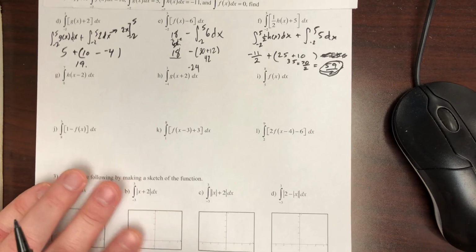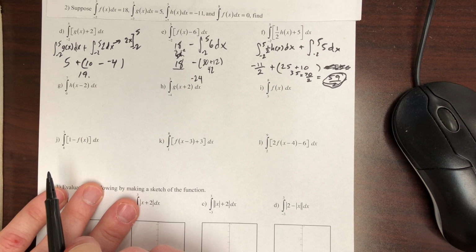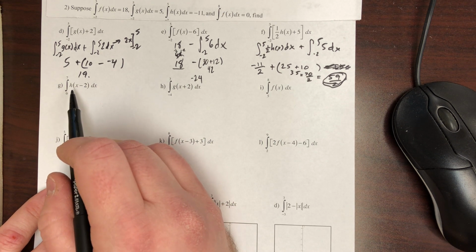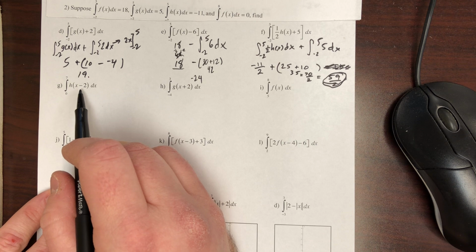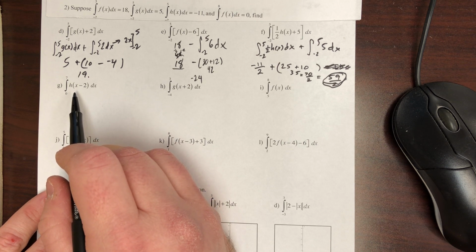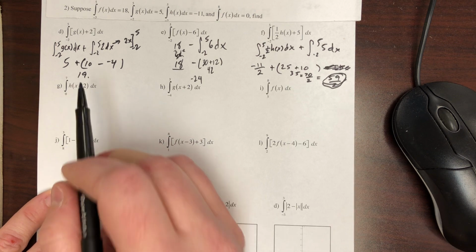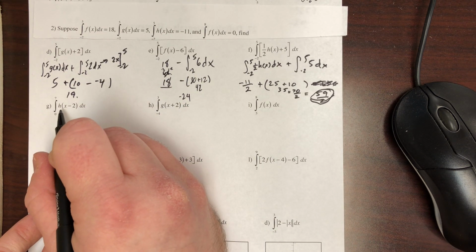So this is a callback to pre-calc, or algebra 2, or algebra 1. Really depends on when you learned it. Depending on what year stuff got rolled out, you might have learned this in a different course. You definitely saw this in pre-calc, though. This is a transformation, a translation. H of x minus 2 is equivalent to h of x if we move it 2 to the right. So this is what h of x would be moved 2 to the right.